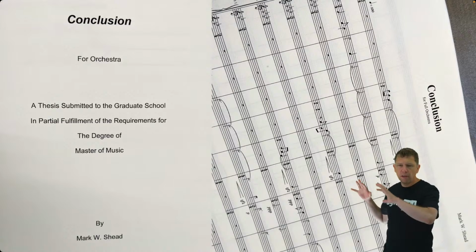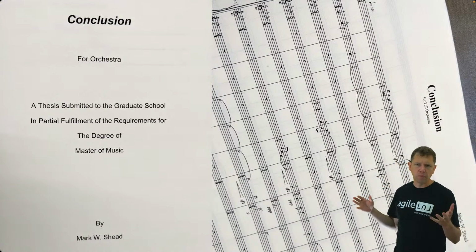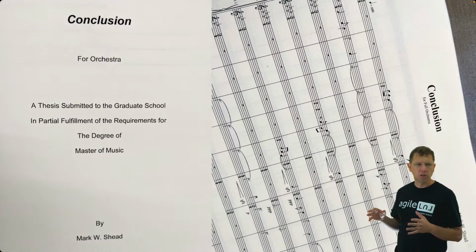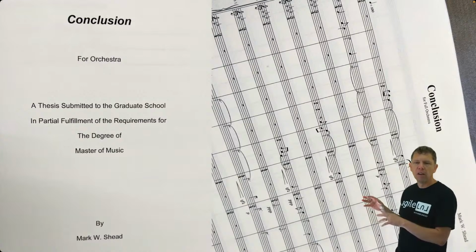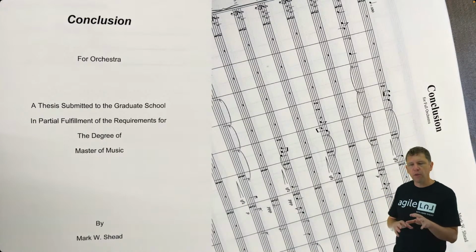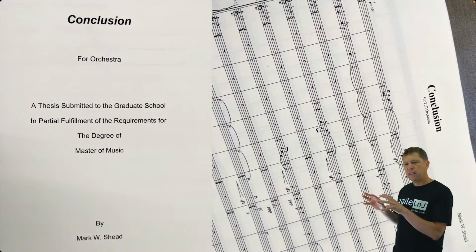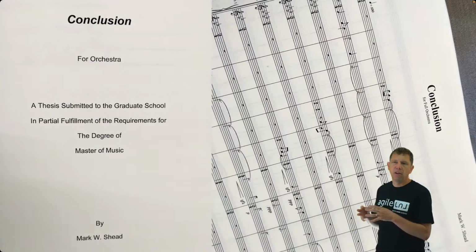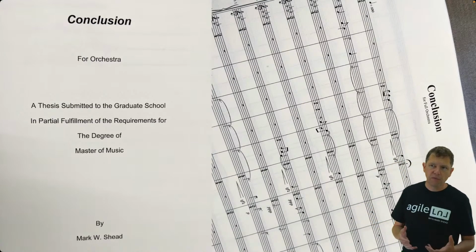One of the last things I did was write a full orchestral piece, about 15 minutes long or so. It's probably on the shelf over there or something. But one of the interesting experiences in doing this, because I was also doing some software engineering at the time, was I realized that I was having to think about the music in a very similar way to how I was thinking about the software I was writing.